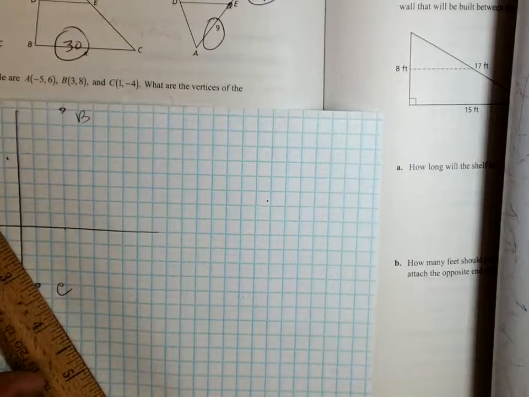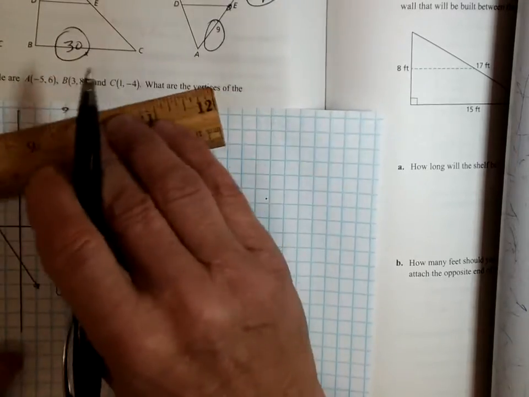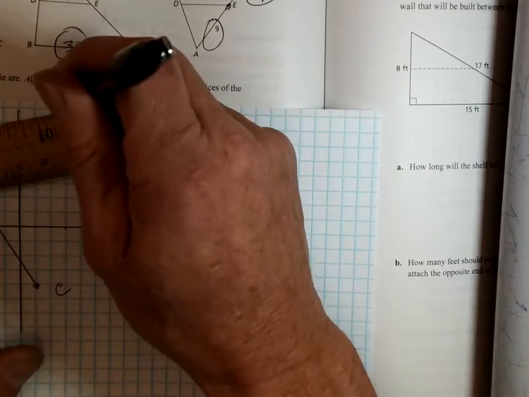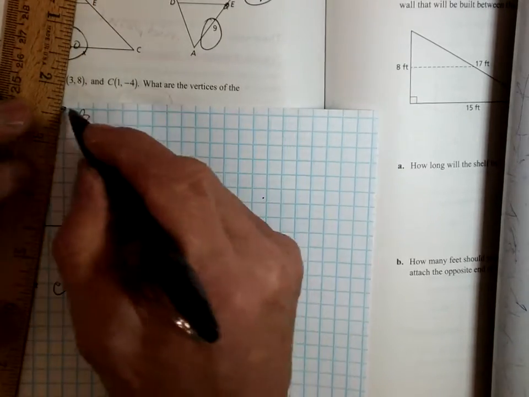I don't think it fits on theirs, though. Does it? No, it doesn't. So you might have to go off your little grid. I'm not going to do that. I'm going to do a great job, okay?